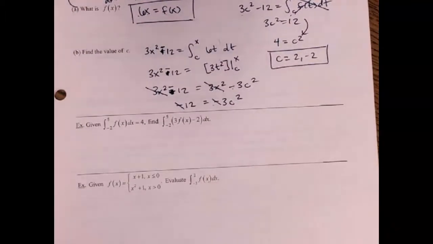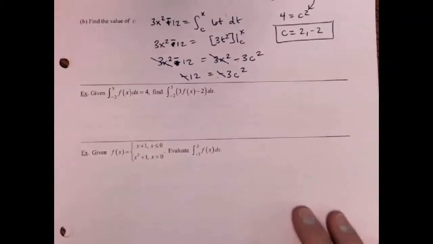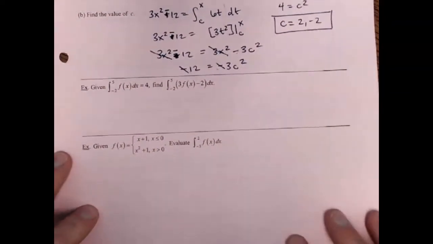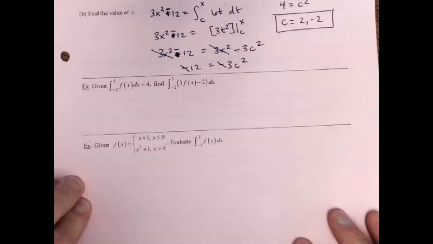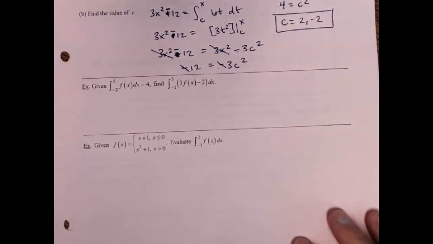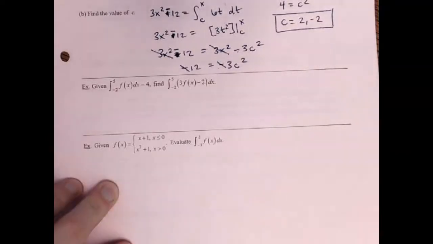It's just some properties. The rest of this is just some miscellaneous questions for review. So we're going to burn through these quick because I want to be done with this packet. I want to be done with these videos. So the next couple are just going to be some review questions, and we're going to just power on through them. I guess there'll be a little bit of new stuff at the end, but the next page and a half or so will be review.